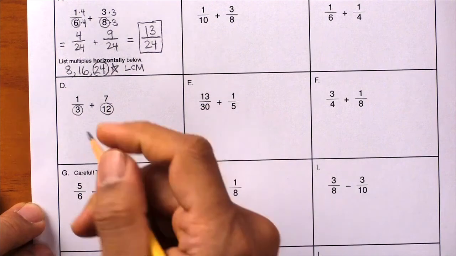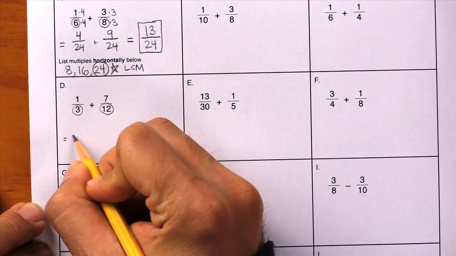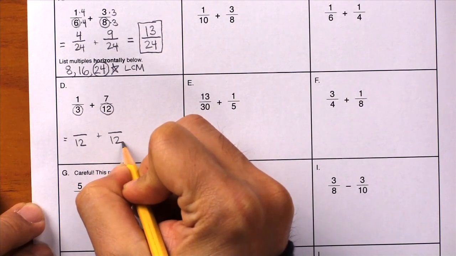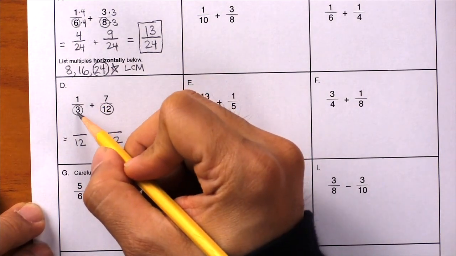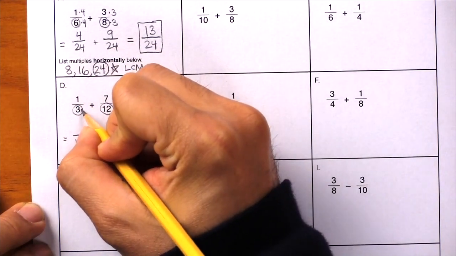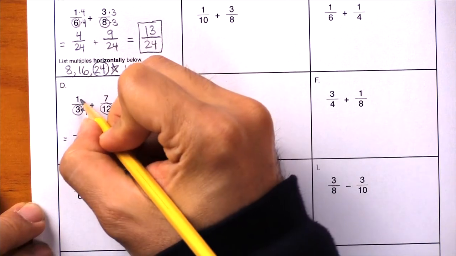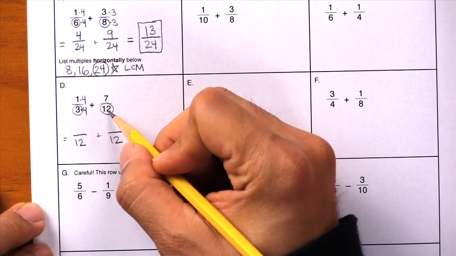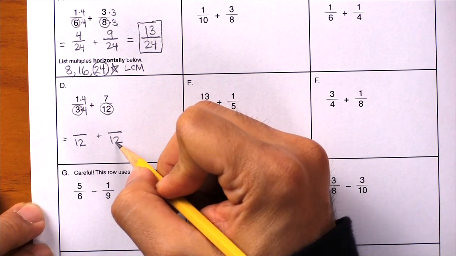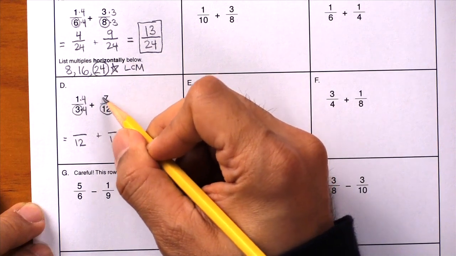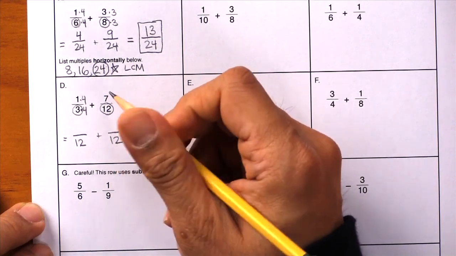Rewrite the problem. Here, blank over 12 plus blank over 12. How did we get from 3 to 12 using multiplication? We did that by multiplying by 4. Times 4 in the denominator, times 4 in the numerator. Here, how did we get from 12 to 12 using multiplication? We did that by multiplying by 1. And we actually don't need to change this at all. So I'm just going to leave this side alone.